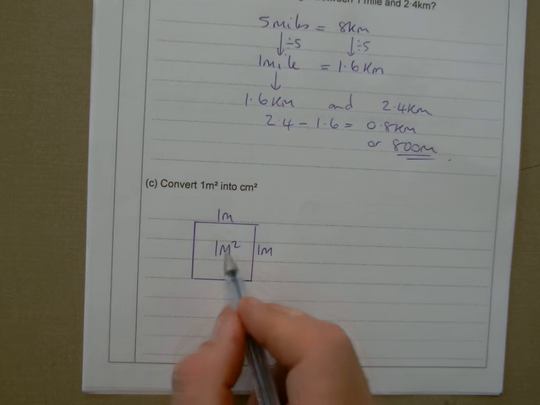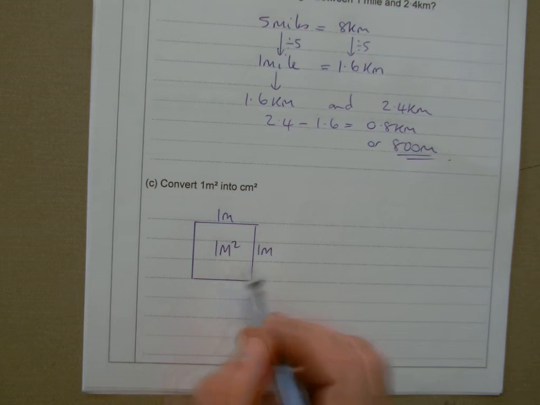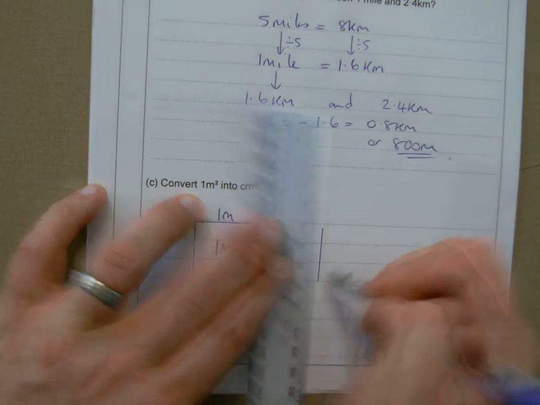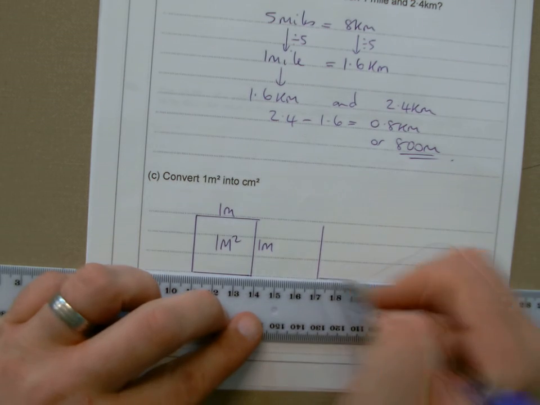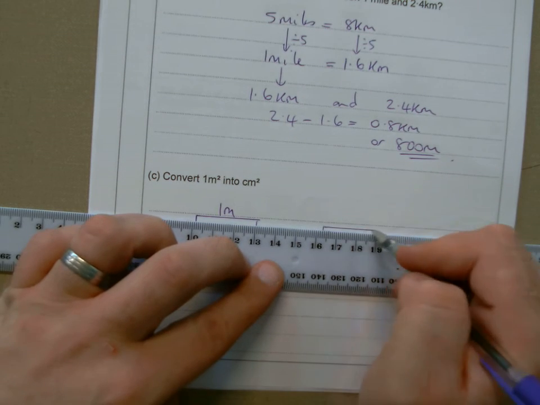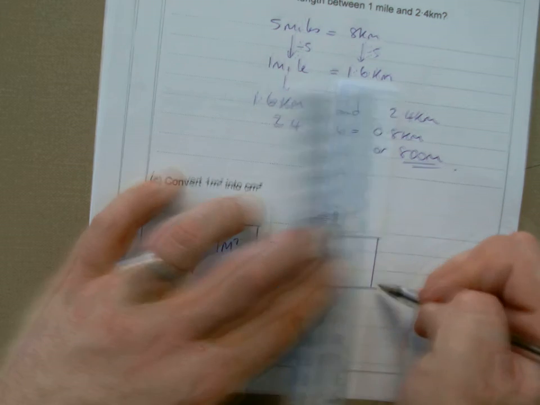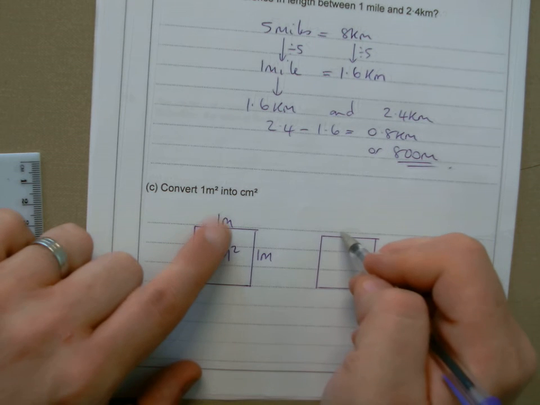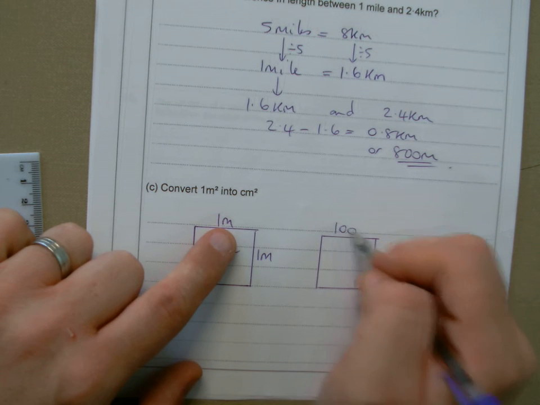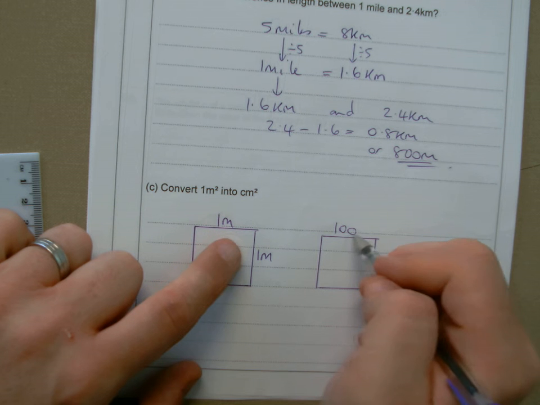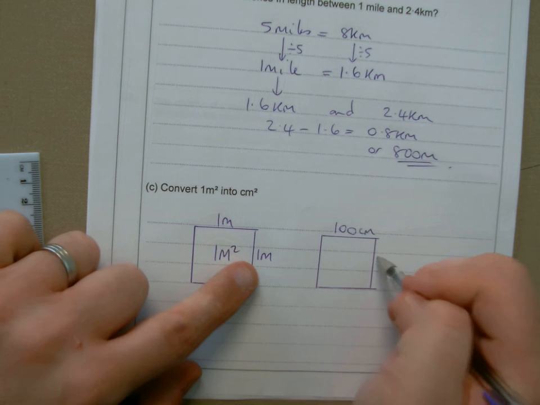Now, if I want to work out what this is in centimeter squared, what I can do is redraw this square, but this time, instead of writing in meters, write in terms of centimeters. Now we know 1 meter is 100 centimeters.